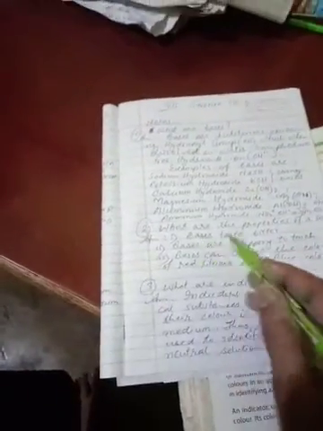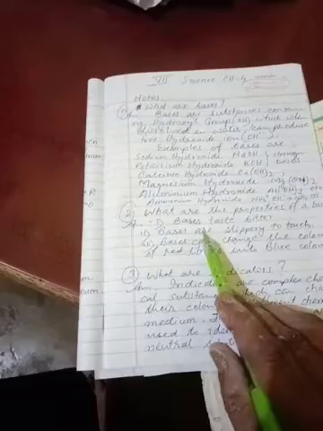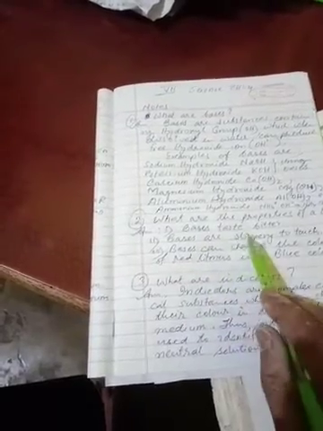Now let us come to the properties of a base. Various properties of bases are: bases taste bitter. We know that acids taste sour and bases taste bitter. So the first property of a base is that it will taste bitter. Then bases are slippery to touch. If you touch a basic substance, it will slip, it feels soapy. Third property, bases can change the color of red litmus into blue. So these are the properties of a base.